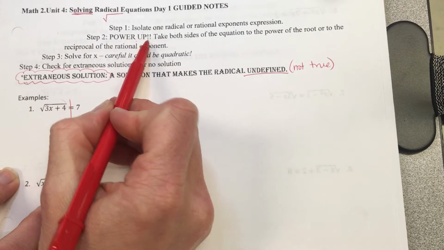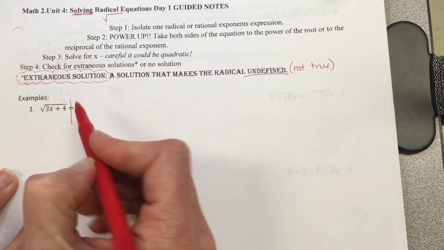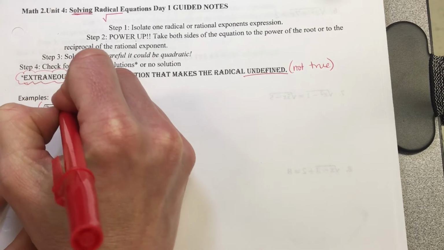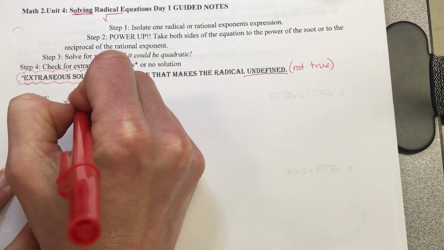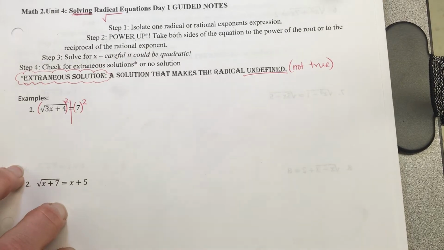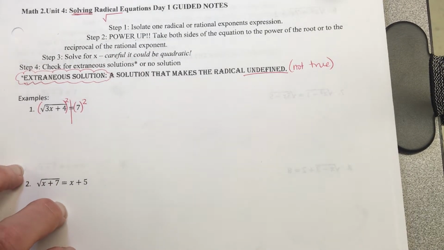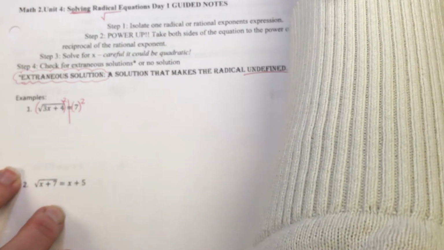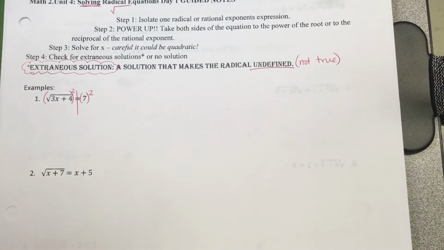Step 2, power up. How do you get rid of a square root? Square, okay? You square both sides. So a couple weeks ago we had squares, and the opposite of square was square root, so they're opposites of each other. So you square both sides.